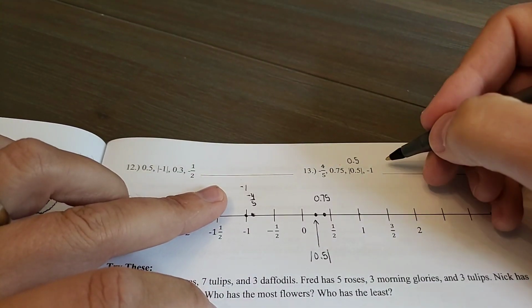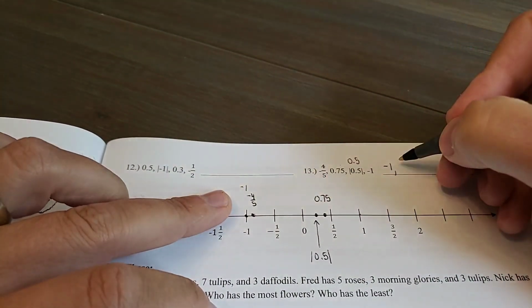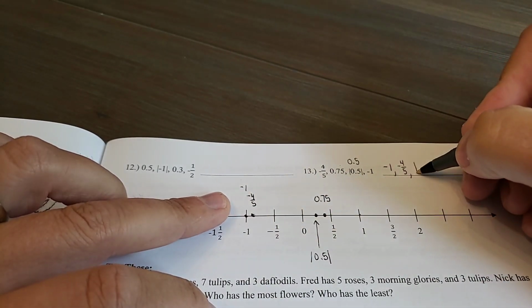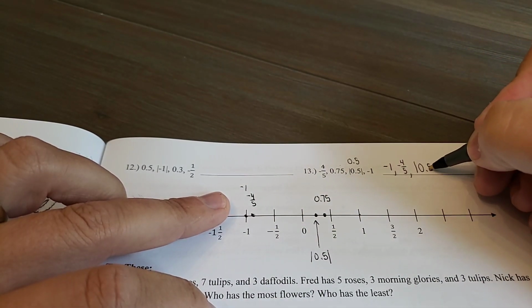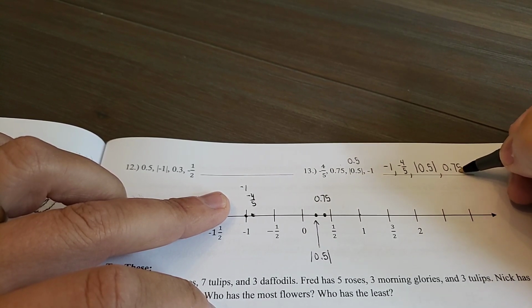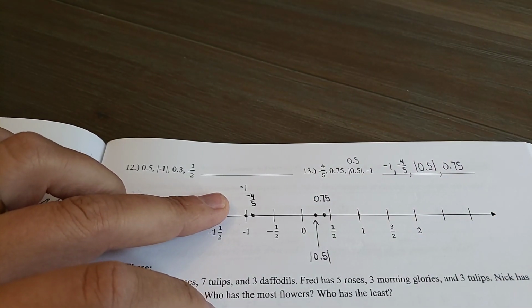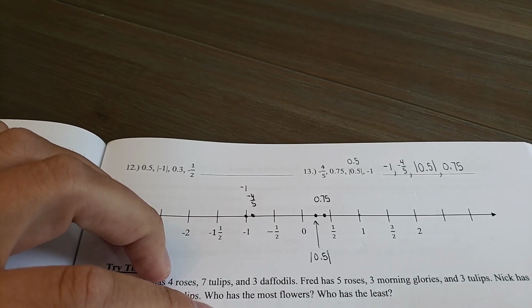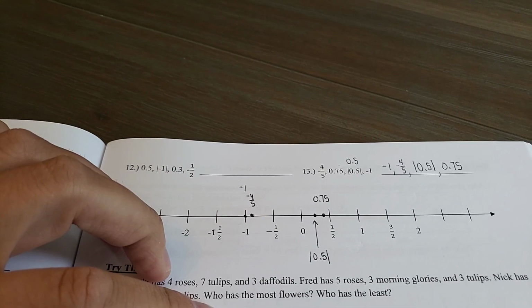Furthest to the left, -1, -4/5, absolute value of a half, and 75 hundredths. So basically today you're going to put numbers on a number line, and once you do that you will know the order from least to greatest.